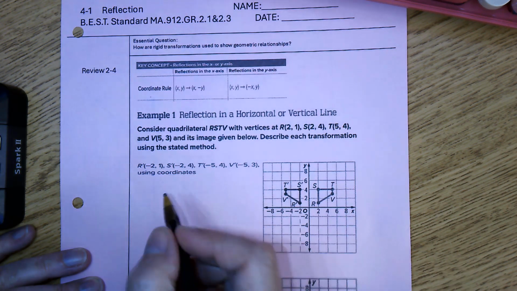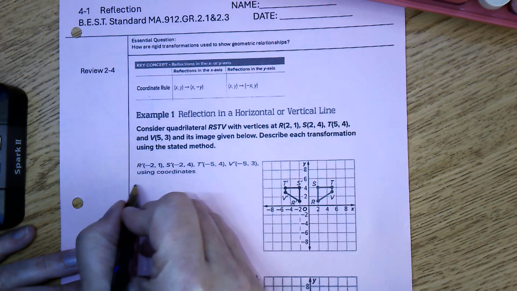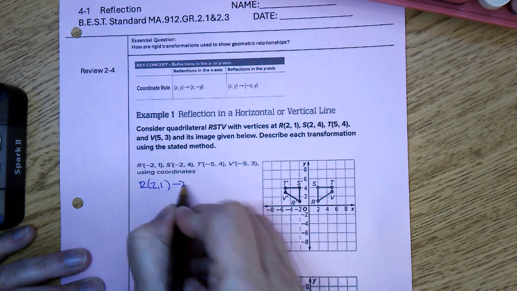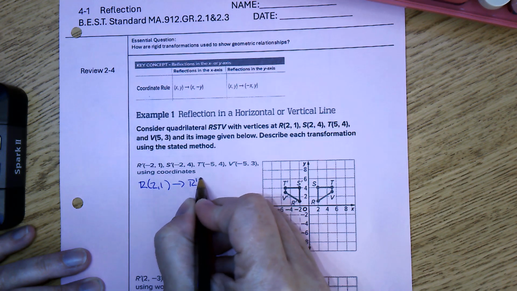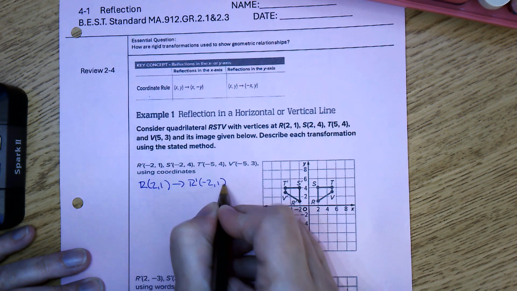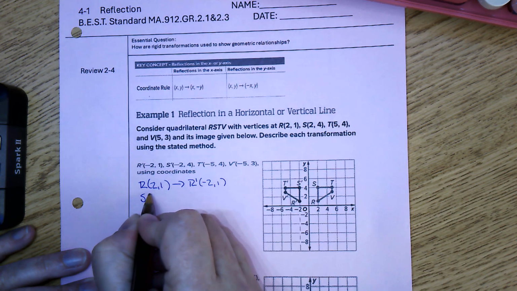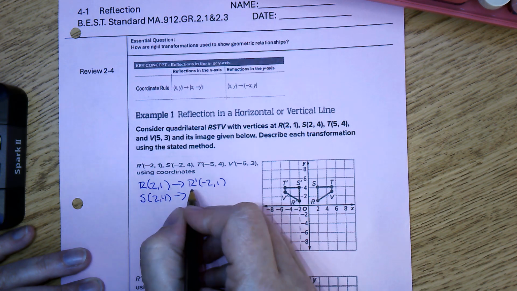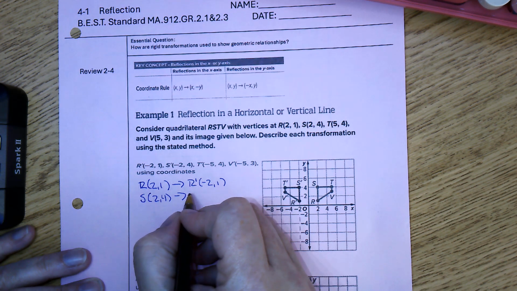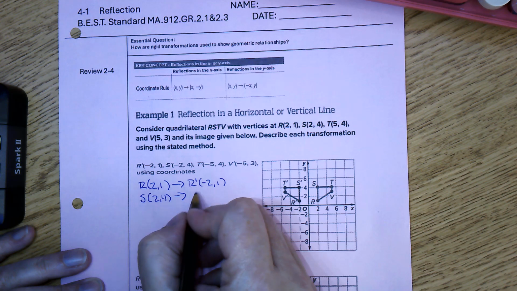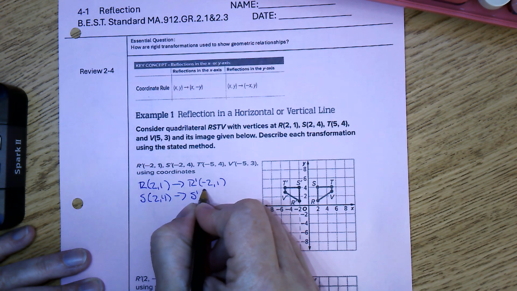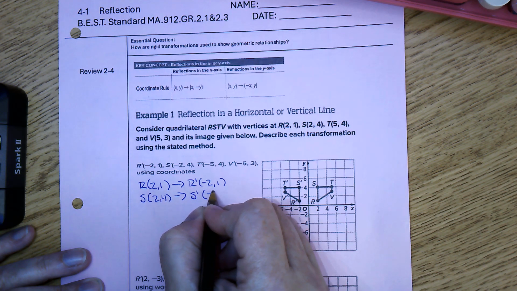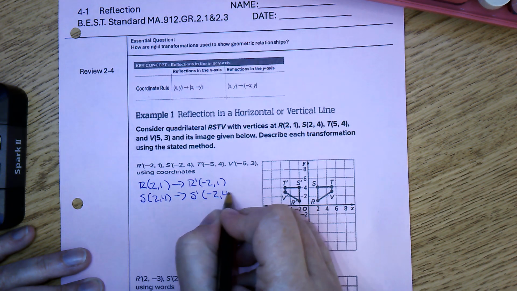And we can prove that. R starts out at 2, 1, and then R prime is negative 2, 1. And they all follow the exact same pattern. They all reflect the exact same way. So they all follow the same rule. As long as every reflected point follows the same rule, you are good to go.